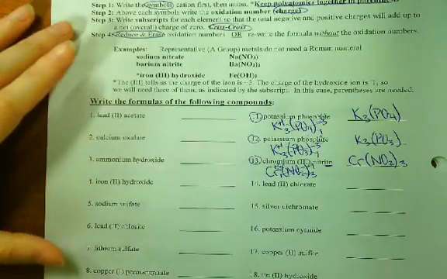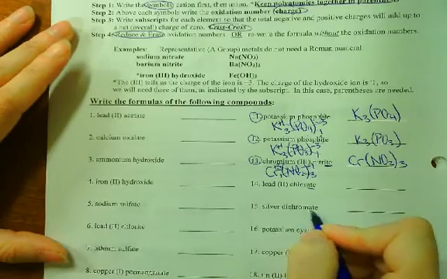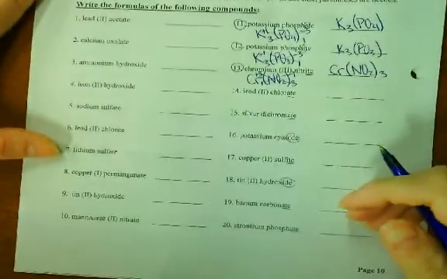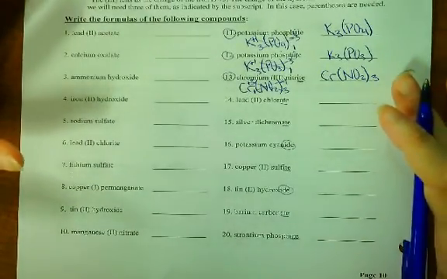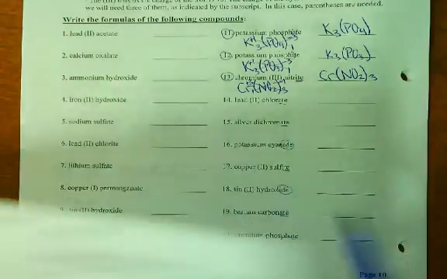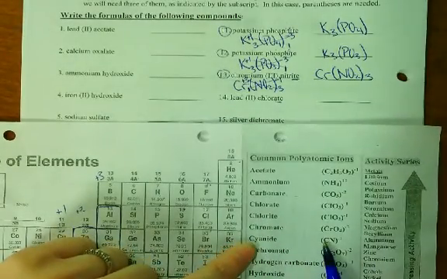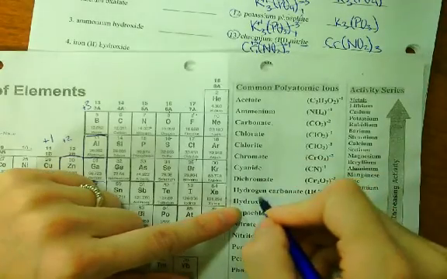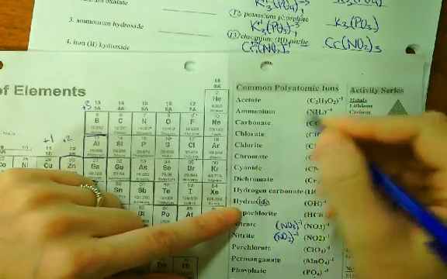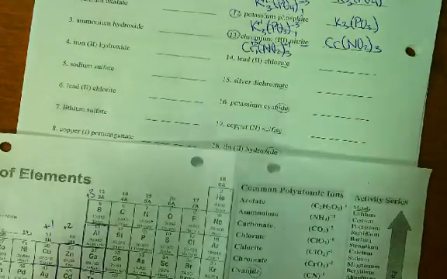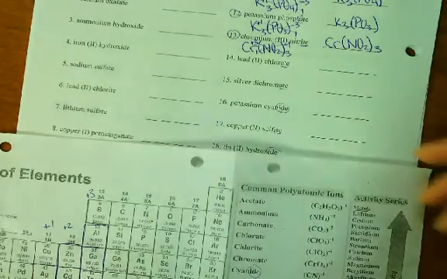So there we go. If you come through and look at this, this ends in -ate, -ate, -ide, -ate, -ide, -ate, -ate. Okay. All of your polyatomics end in something other than -ide, except for cyanide and hydroxide. Okay, cyanide, CN, and then hydroxide, OH. Otherwise, you can tell it's a polyatomic, or tell that it's binary, because it ends in -ite or -ate or something else.